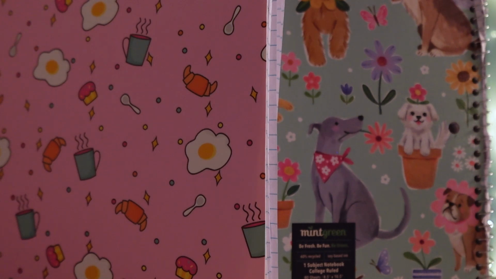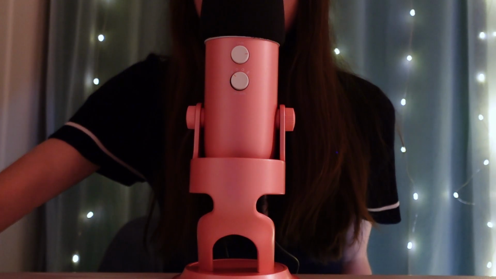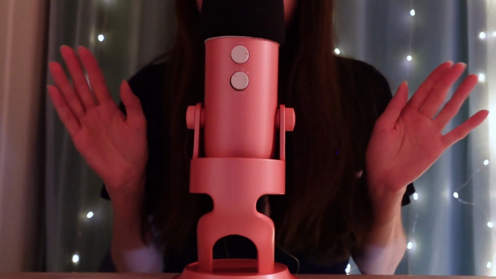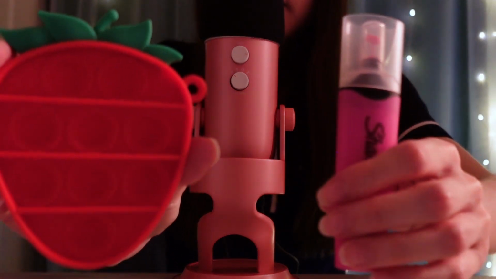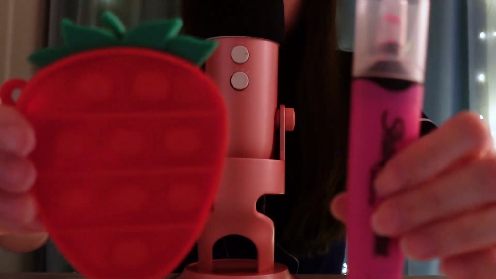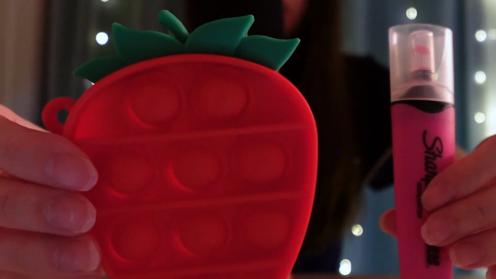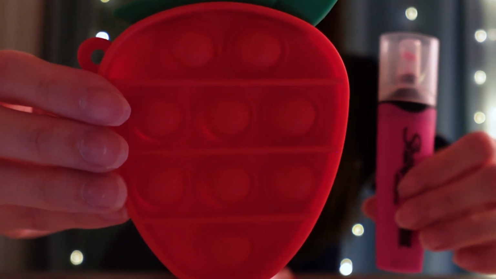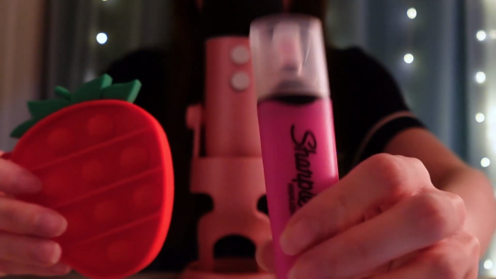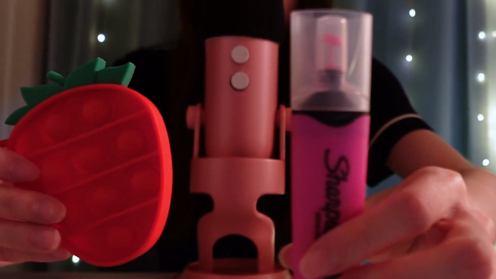Next testing section, which is going to be follow my instructions. Alright, I cleaned everything up. Now let's do some follow my instructions. So, right here you see I have 2 items. First, I've got this strawberry. And then I've got this Sharpie.